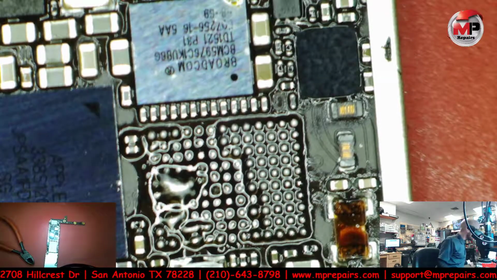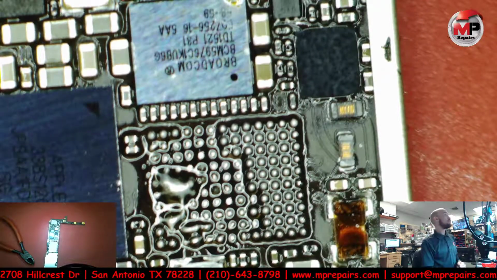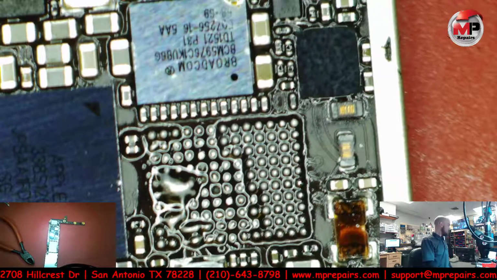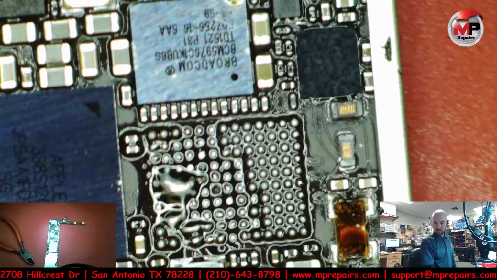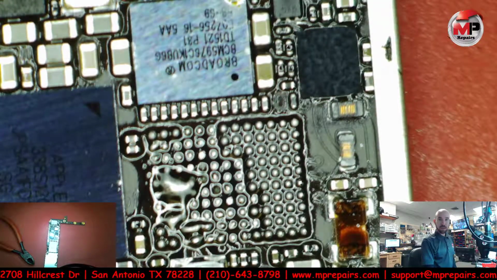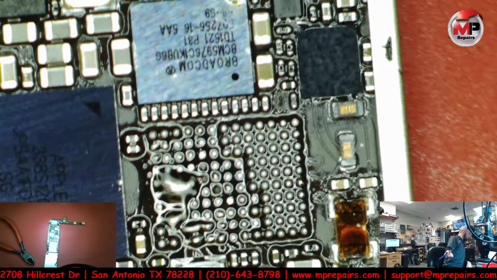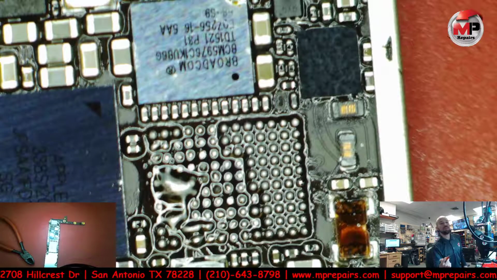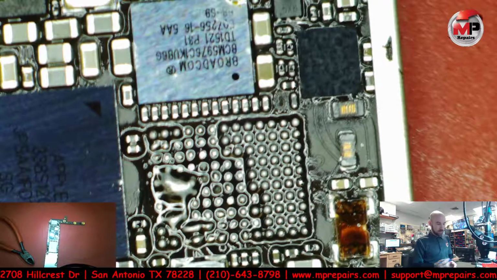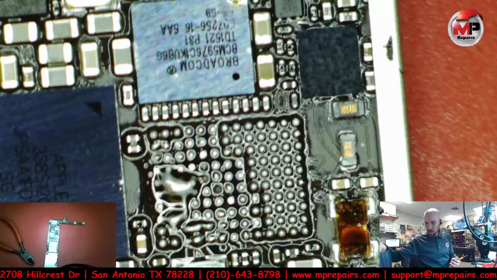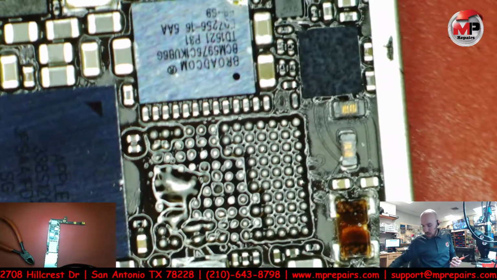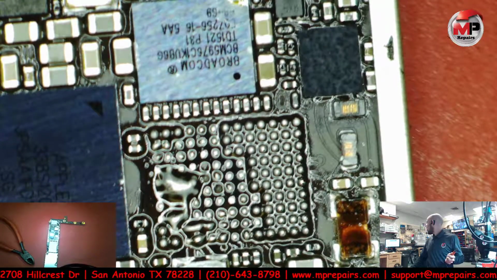Where's my solder? Where did my solder go? My solder has disappeared. But it was right here. Where did my solder go? Is it on that side?